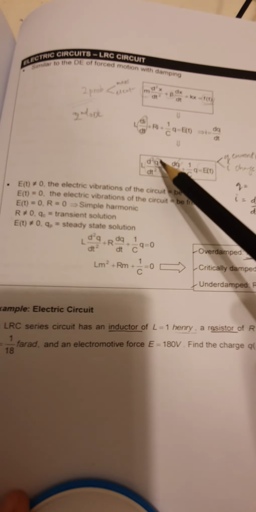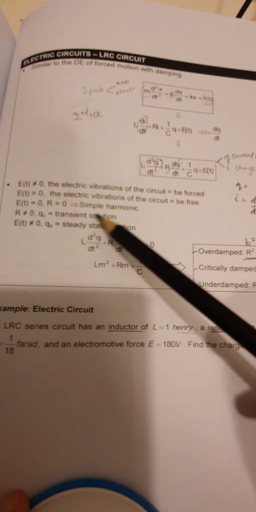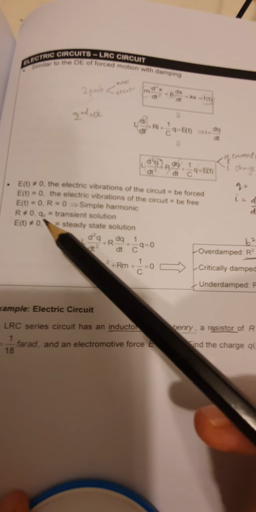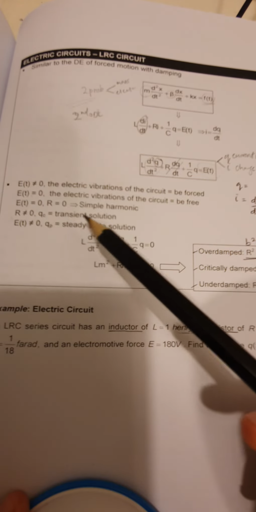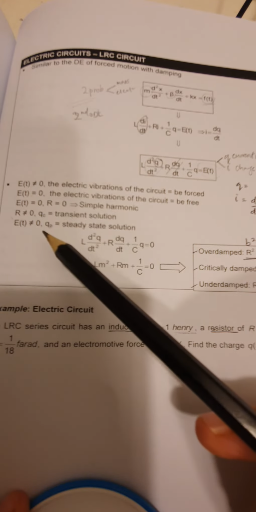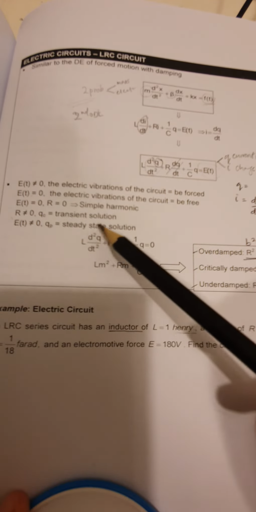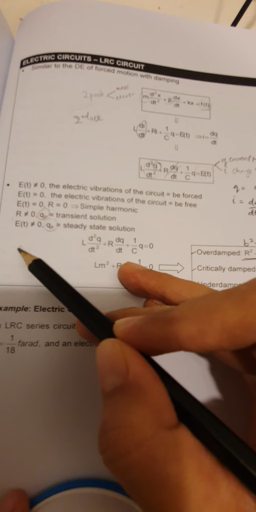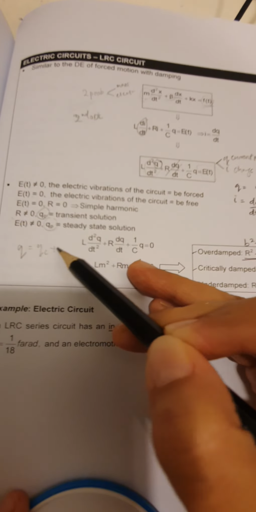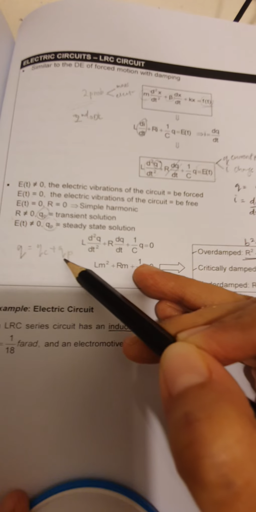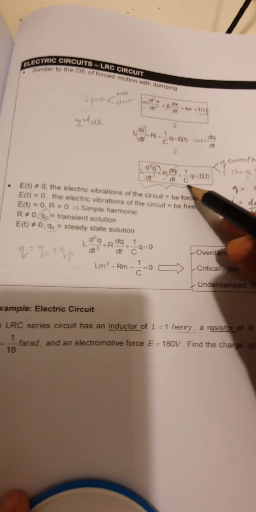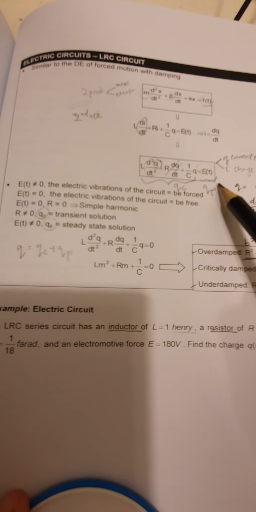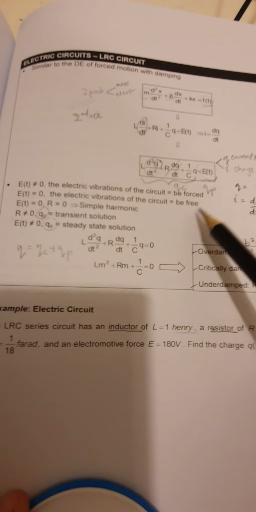Okay, dia nak namakan setiap equation kita. If R not equal to 0, then q_c we call transient solution, and then if E(t) not equal to 0, then q_p is the steady state solution. Yang ni q_c dengan q_p, bila awak solve second order dia akan ada q_c ni bahagian kiri, q_p ni bahagian kanan. Contohnya kat sini, when you solve this one, awak akan dapat q_c. Bila awak solve yang ni, dia akan dapat q_p. This one we call particular solution, macam yang chapter 4.